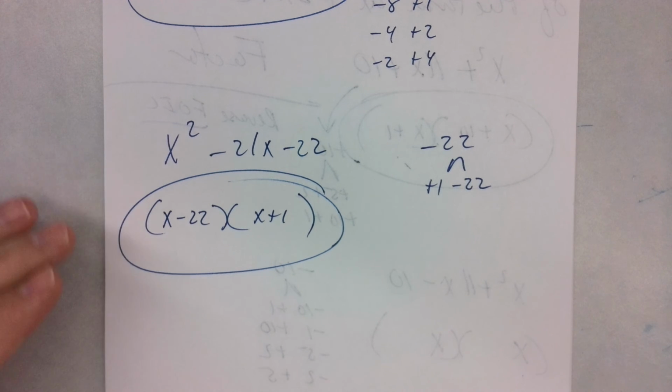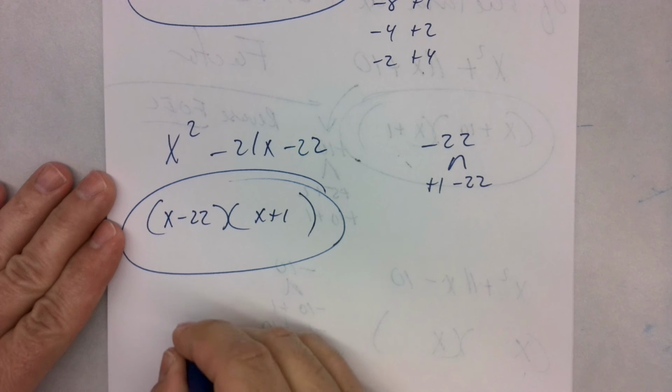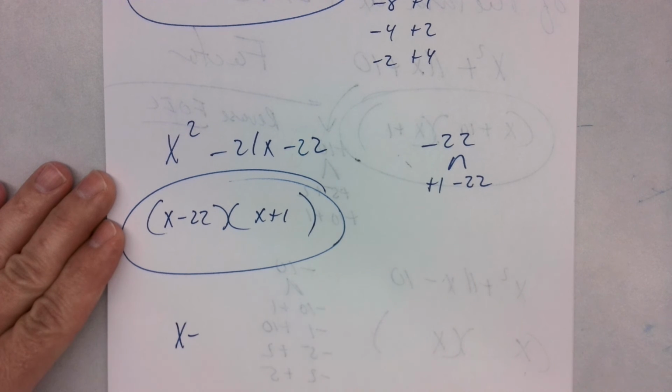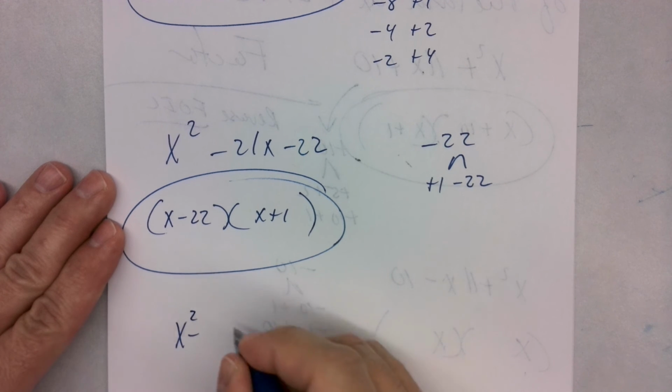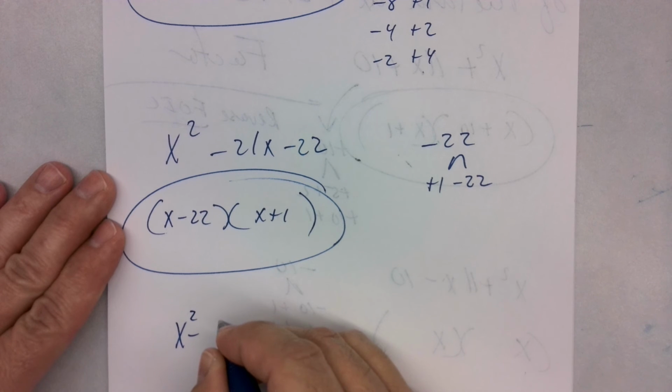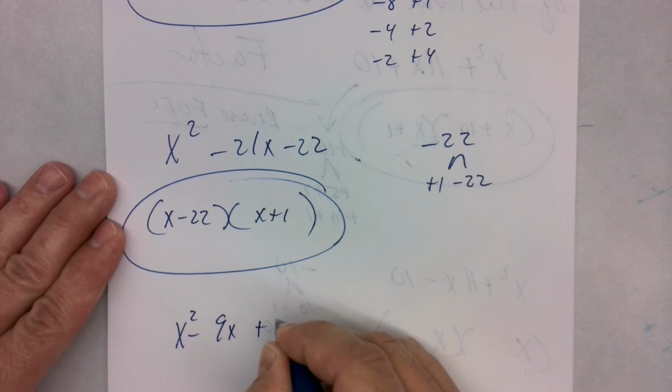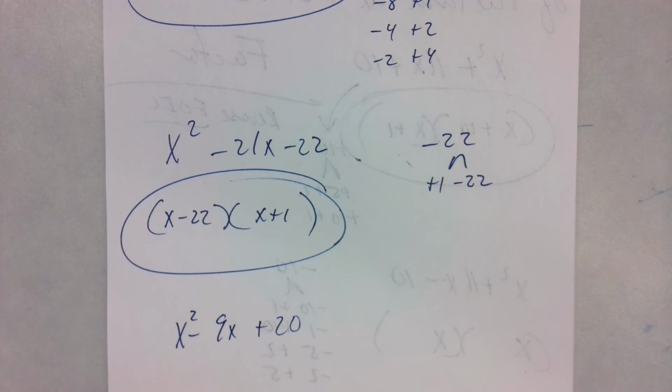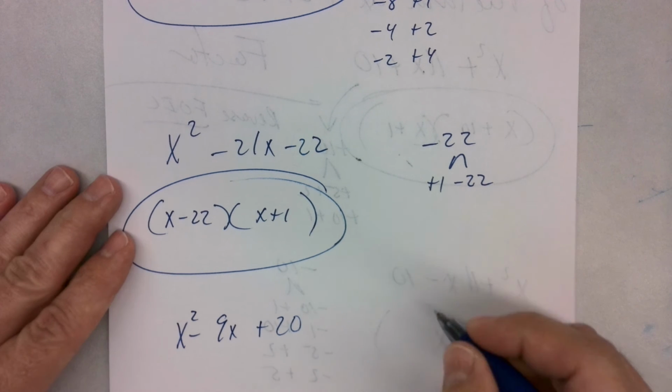So let's say I did this. Here's a good one. x squared minus 9x plus 20. Different signs, right? Yeah. Now, let me teach you guys something.